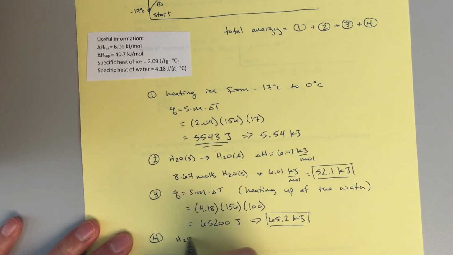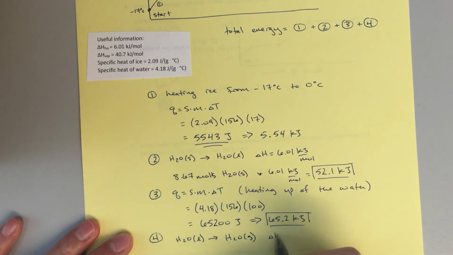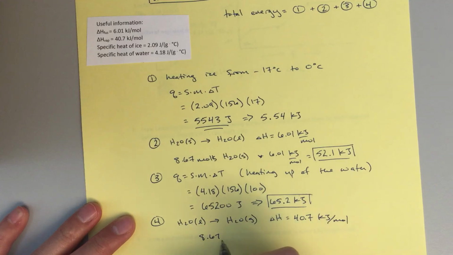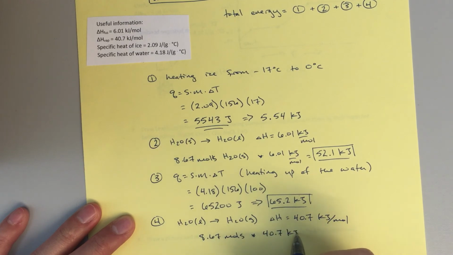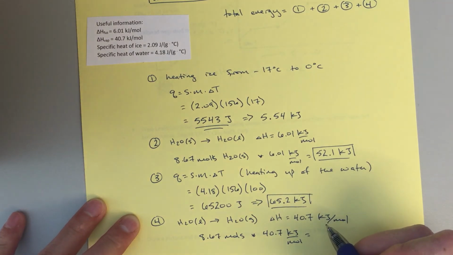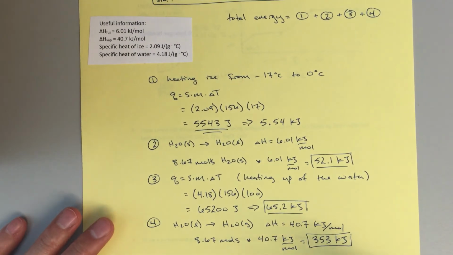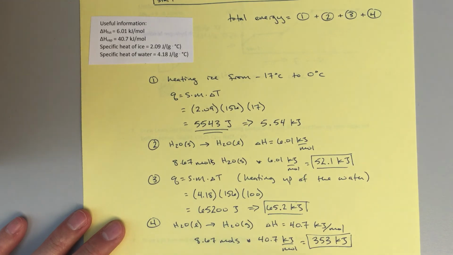So here I'm going to go from H2O liquid into H2O gas. The delta H for that reaction is equal to 40.7 kilojoules per mole. And previously I found that it was 8.67 moles. Multiply that by 40.7 kilojoules per mole. And that gives me the energy required for this last step, which ends up being 353 kilojoules of energy. So that's a lot of energy to do this phase change from liquid water into gaseous water.